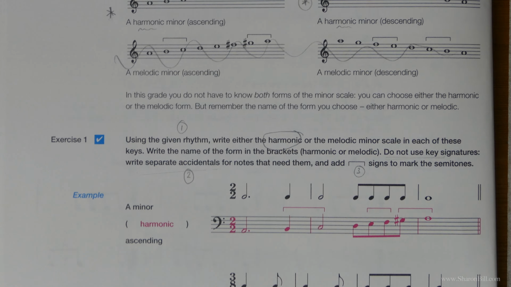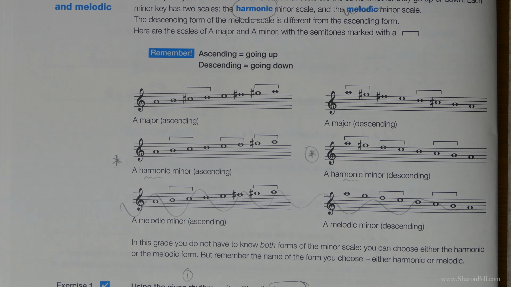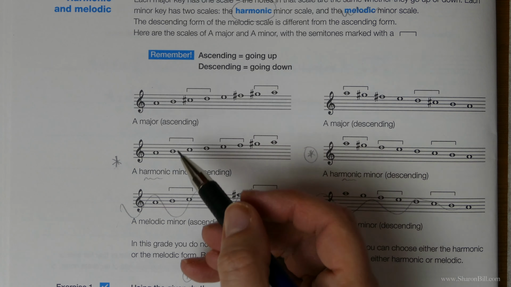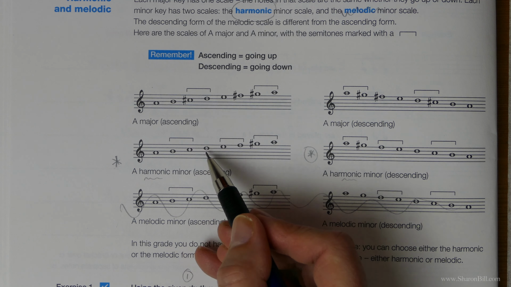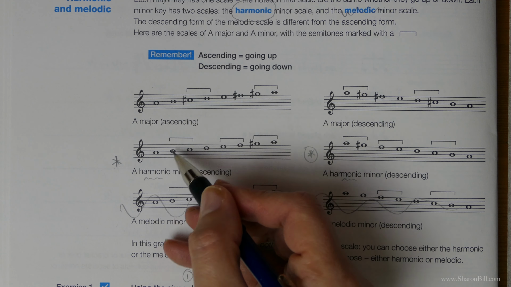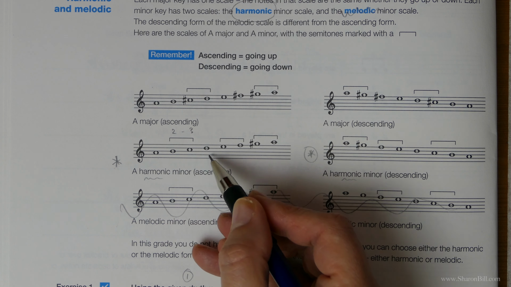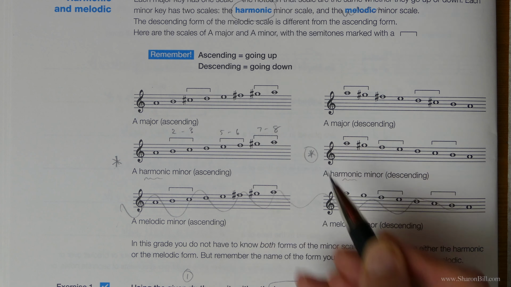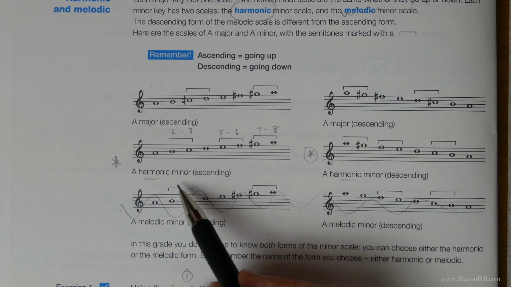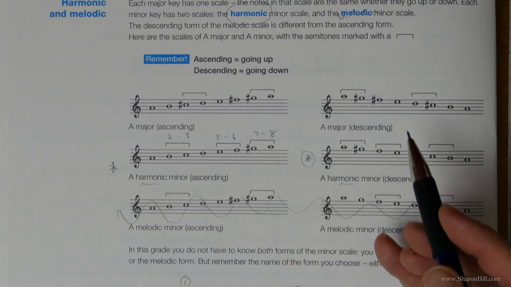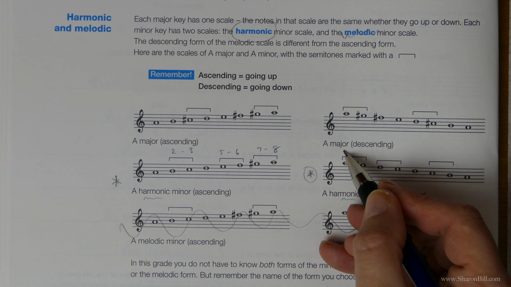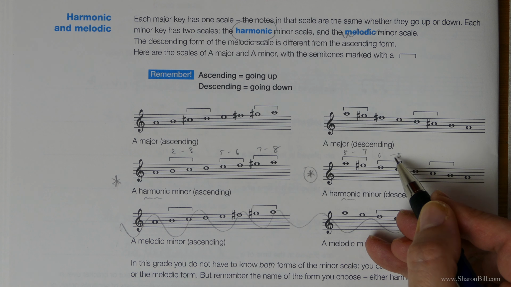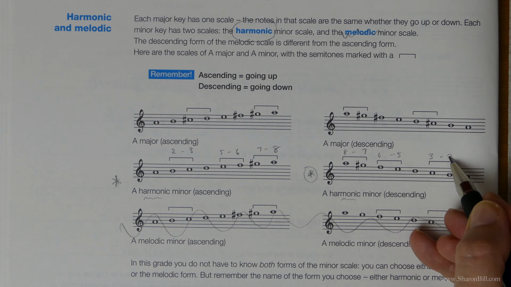Now if we just pop back to this little explanation at the top of the page, it shows you that the harmonic minor form has 3 sets of semitones. So we've got 1, 2 to 3, 4, 5 to 6 and 7 to 8. And so as we descend, because we're descending with the same set of notes, it will be 8 to 7, 6 to 5 and 3 to 2.